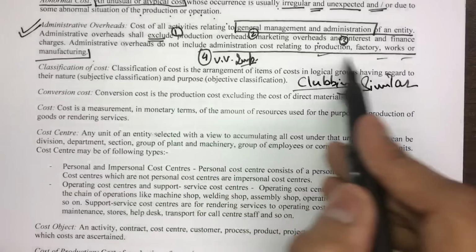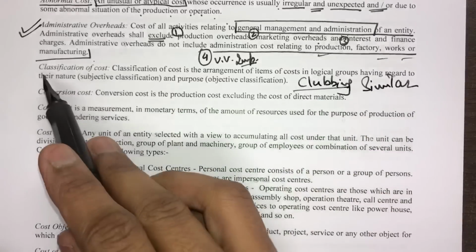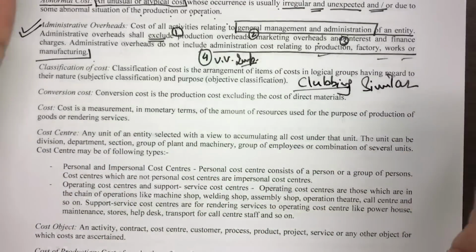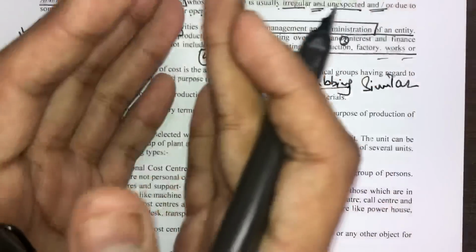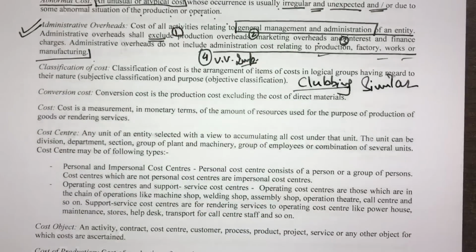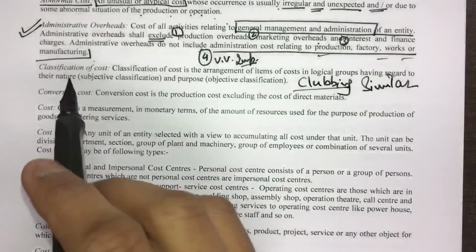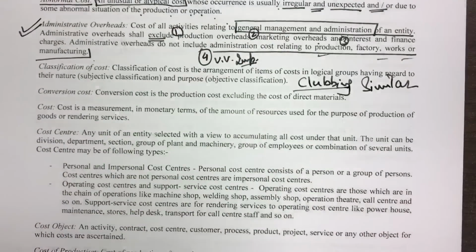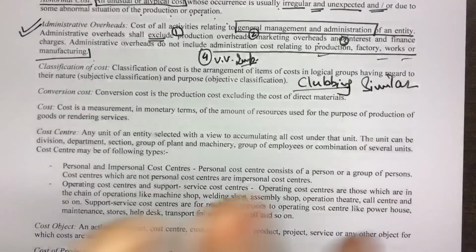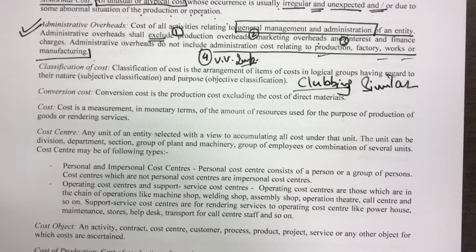This entire process of clubbing is known as classification of cost. So we pool or accumulate the entire cost into various subheads. This is known as classification of cost. And for the purpose of the cost sheet, we many a times need to accumulate all our cost into some classifications, like direct material cost.